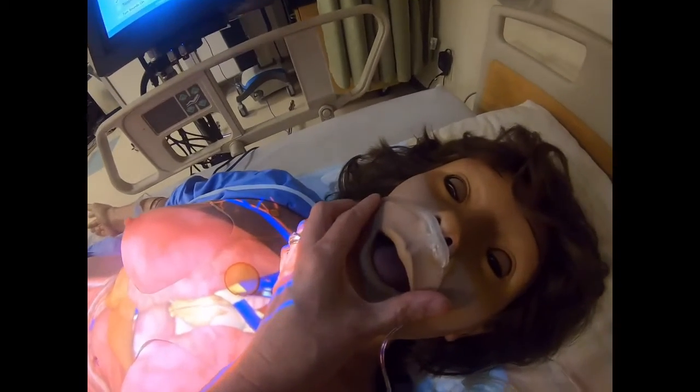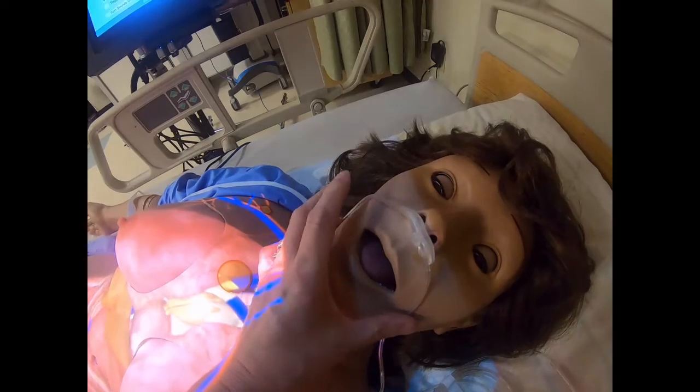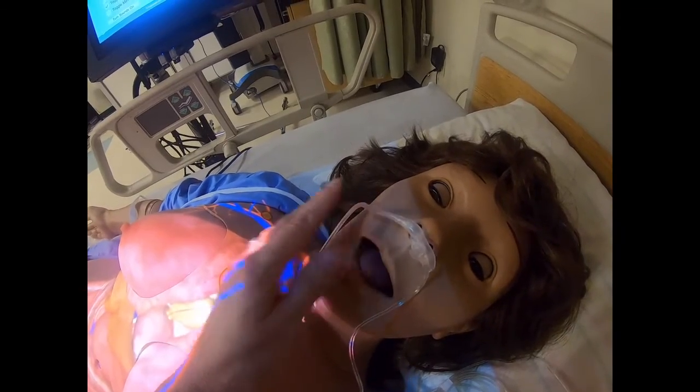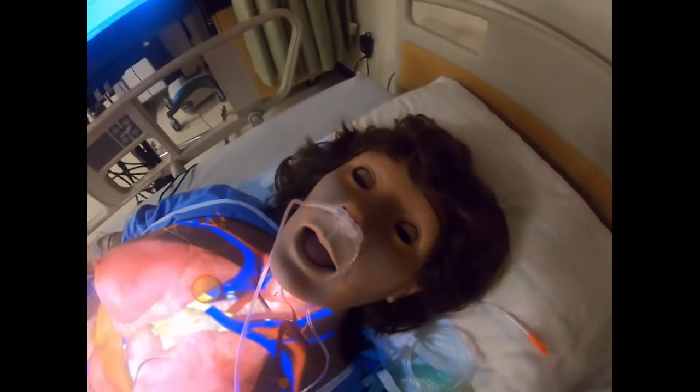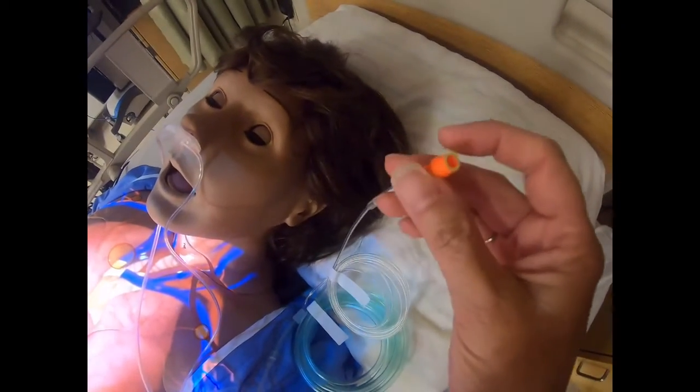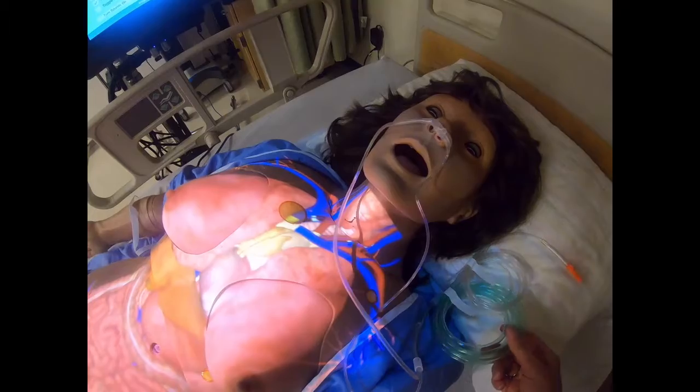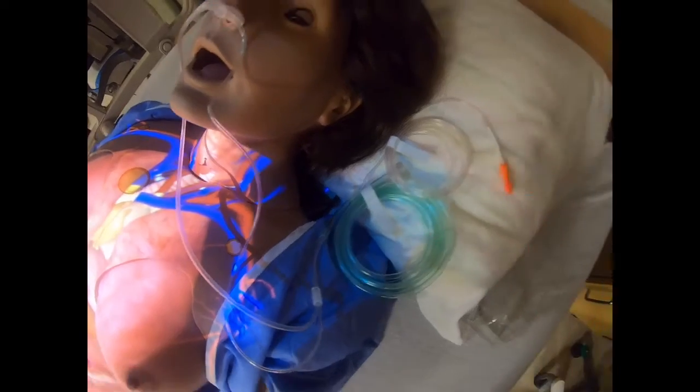So we go ahead and apply that into my patient's nose, and we will wrap it around the ears of our patient to keep it in place. And then we'll go ahead and take this end and connect it into our monitor. And we can also connect it to oxygen if necessary with this port here.